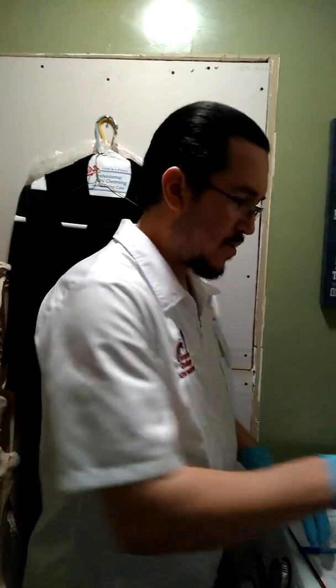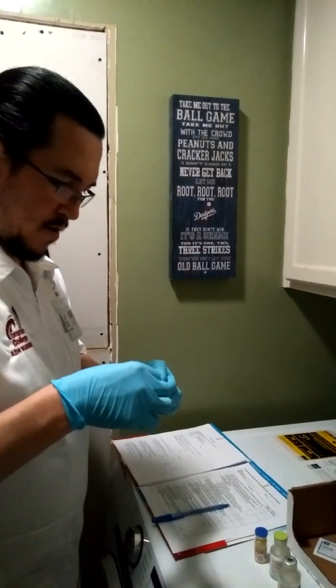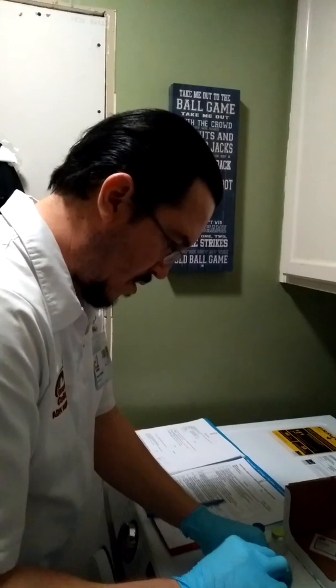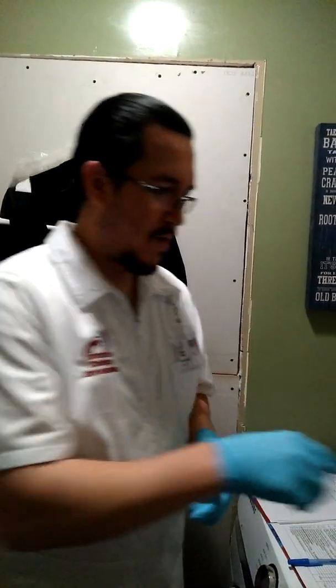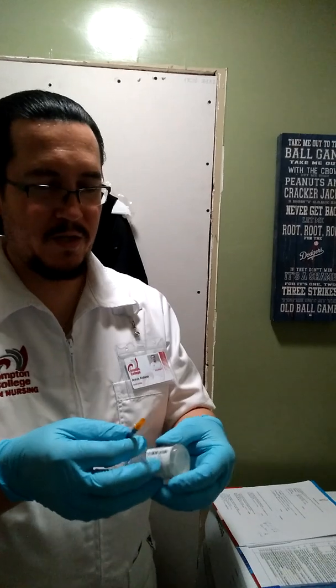What else? Okay, so now I'm gonna have to draw the correct amount of medication. First I have to clean the top of the vial. Okay. Next, I make sure I put the medication inside the syringe.